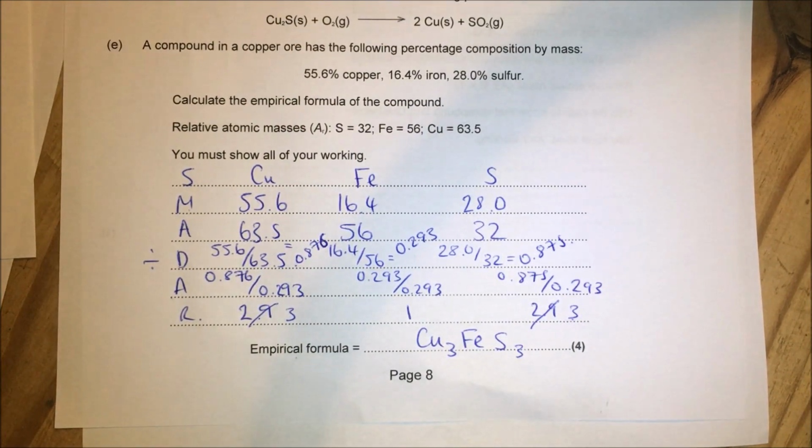So if you get an empirical formula question, actually, you should be quite excited about it. If you're using SMADAR, it's dead easy, and it's worth potentially 4, maybe even 5 marks. So that's the example questions for C2, and hopefully they've been of some help to you.